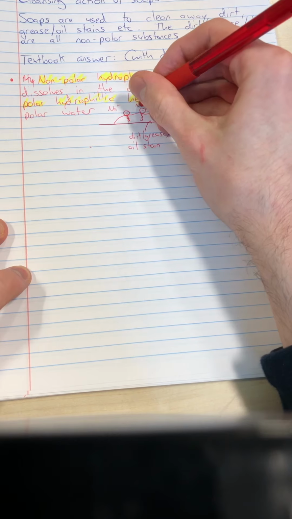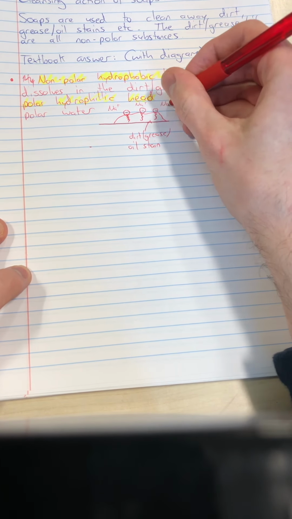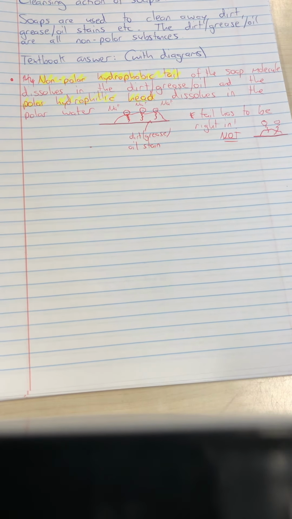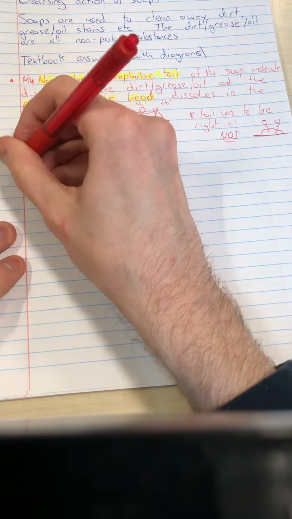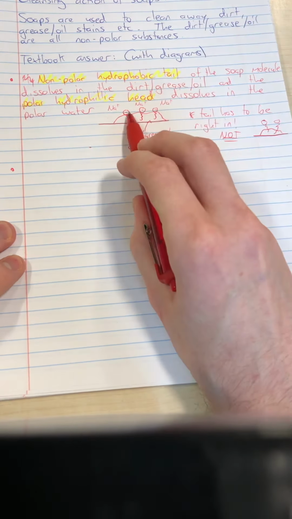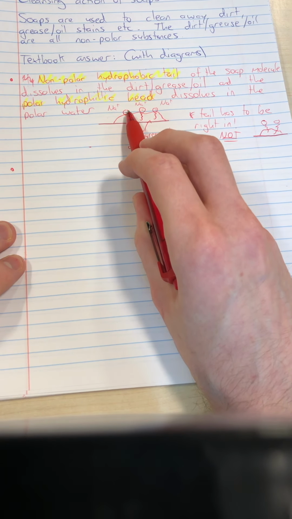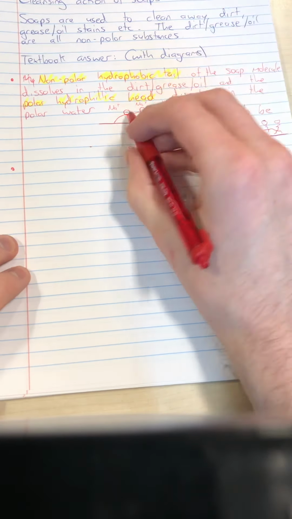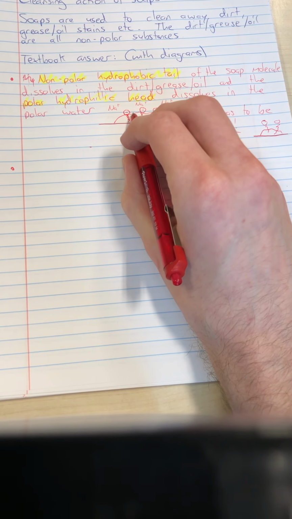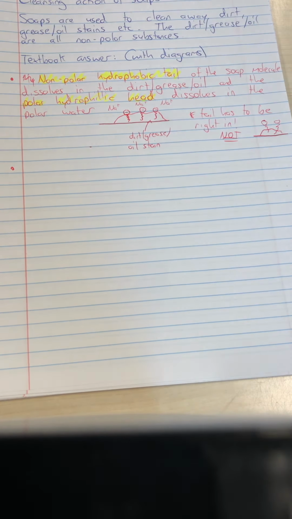And obviously, the sodium ions are going to be kicking about as well, but they're not really as important. Now what happens, this is the cool part. If we look at this, we've got negative heads. Have a wee think, what happens when we get two negatives in close contact with each other? Hopefully, you should know that they repel. Two negatives repel, two positives repel.